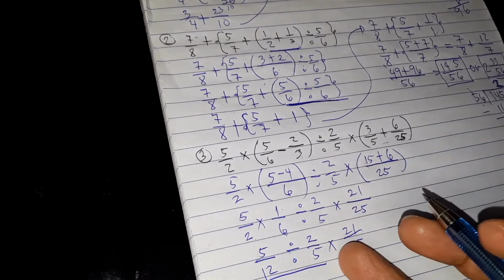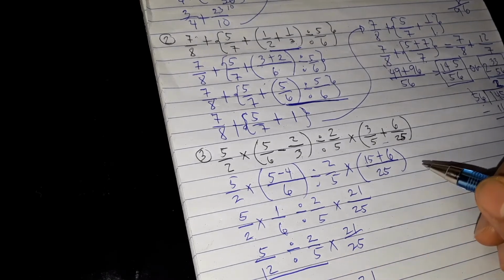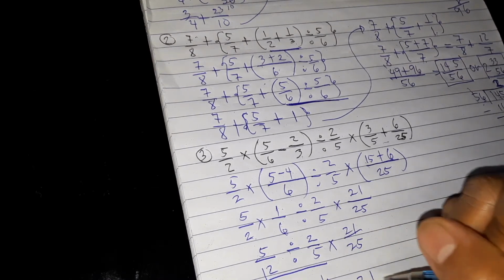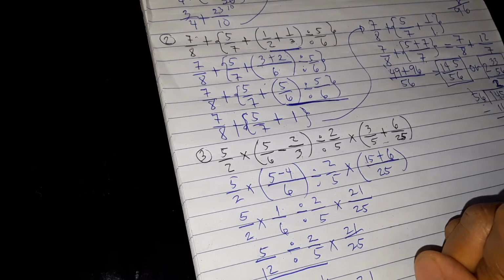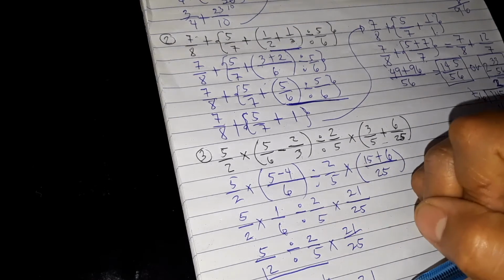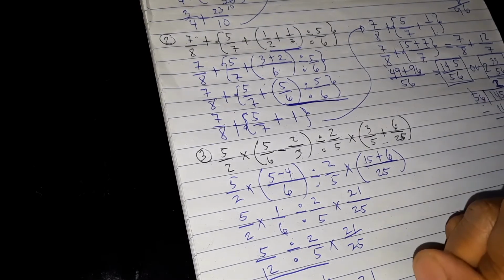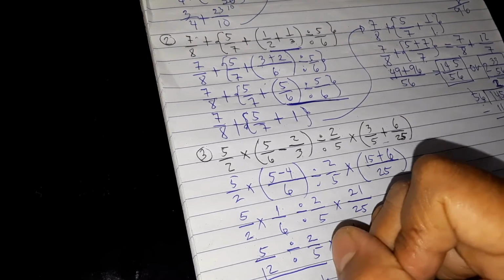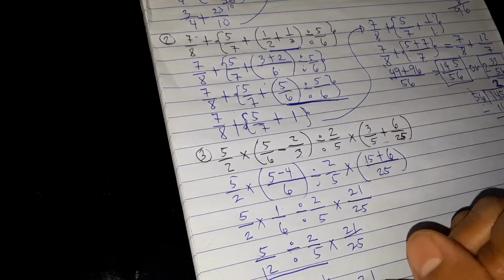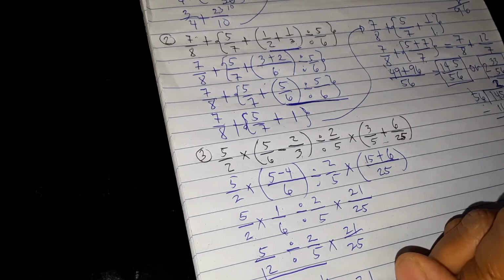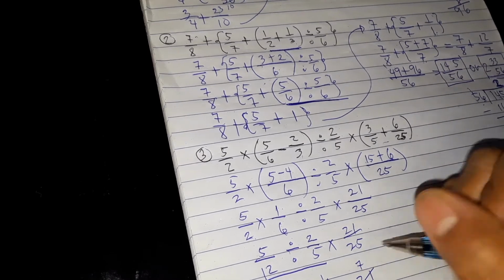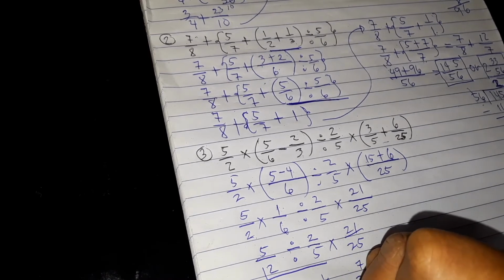So we can do the cancellation. In here, 5 and 25 are both divisible by 5. So 5 divided by 5 is equal to 1. 25 divided by 5 is equal to 5. Next, is there any? Yes. 5 and 5 are still factorable. So 5 divided by 5 is equal to 1. 5 divided by 5 is equal to 1. 21 and 12 are both divisible by 3. So 21 divided by 3, we have 7. 12 divided by 3, we have 4.